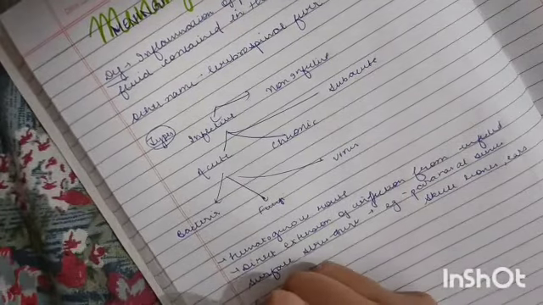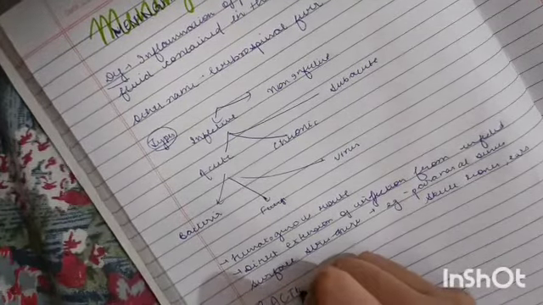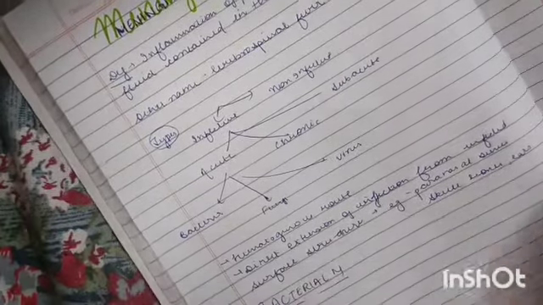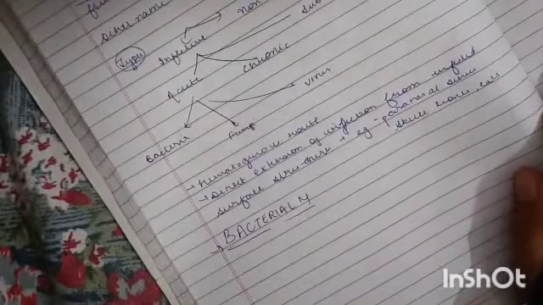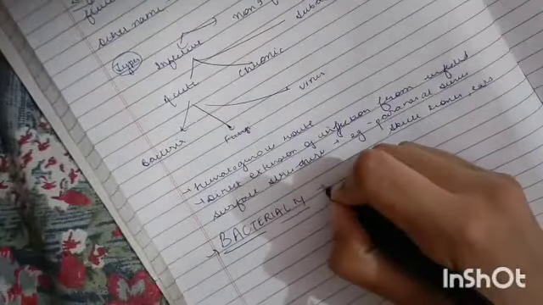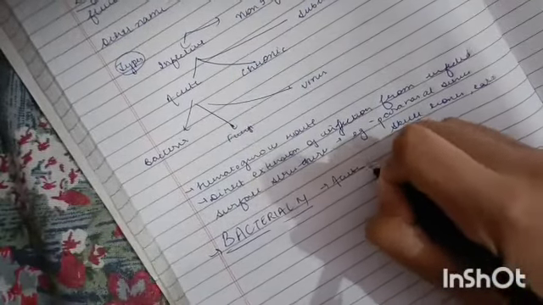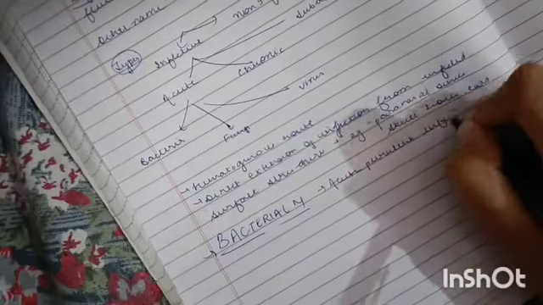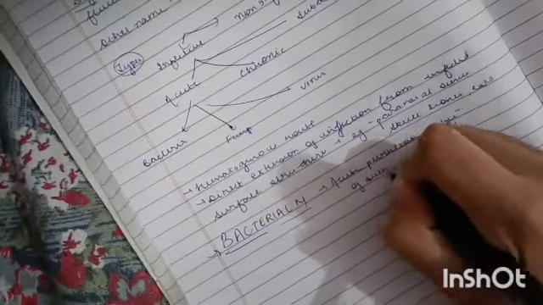Then coming on to the very important part, that is bacterial meningitis. Now bacterial meningitis is caused by a number of bacteria and it is an acute purulent infection of the subarachnoid space.